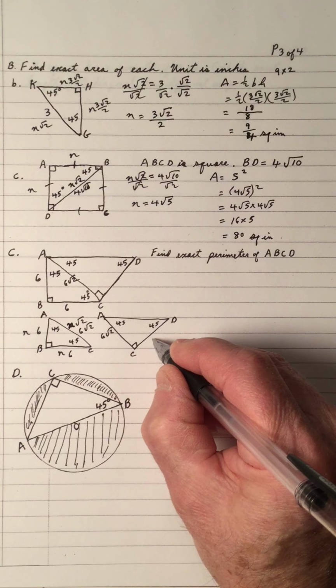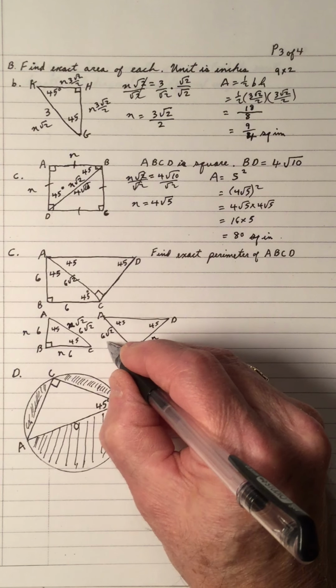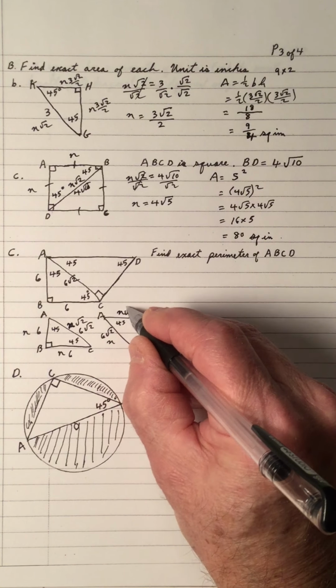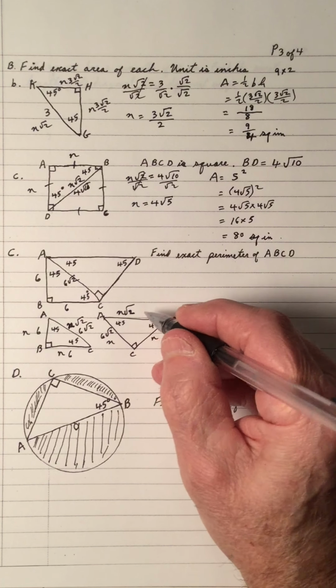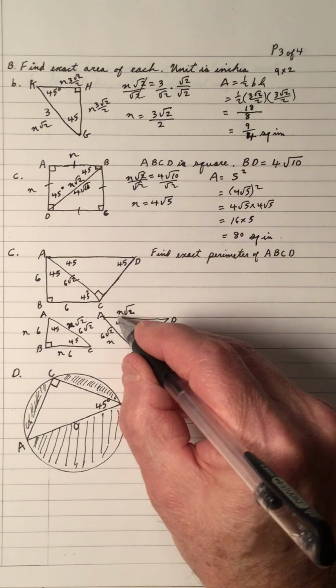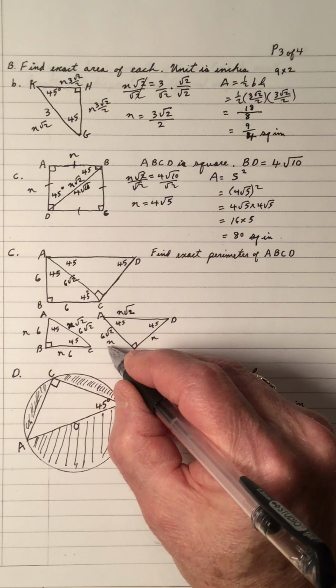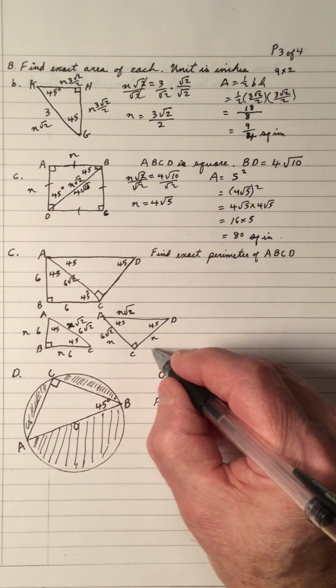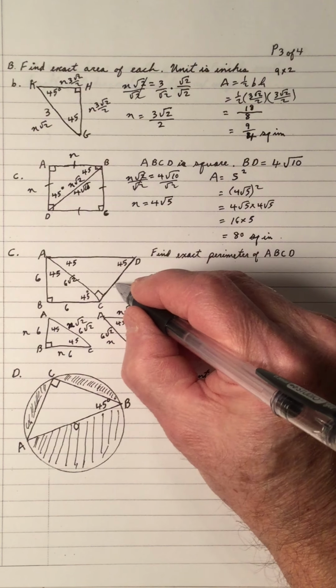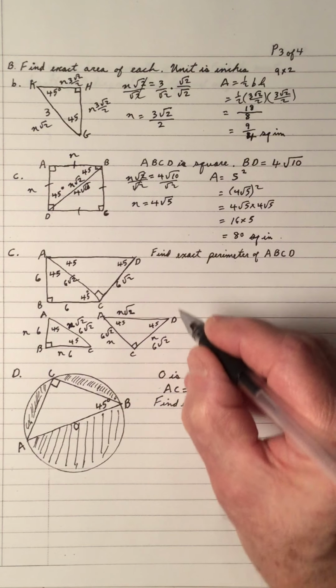That's the n, that's the n, and that's n root 2. So if n is 6 root 2, this side is 6 root 2. So CD is 6 root 2.